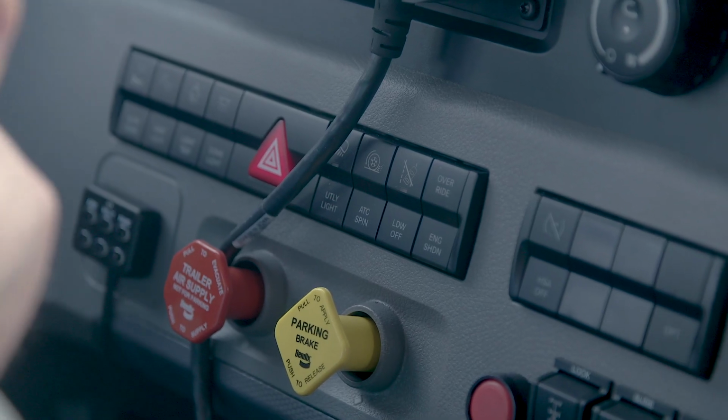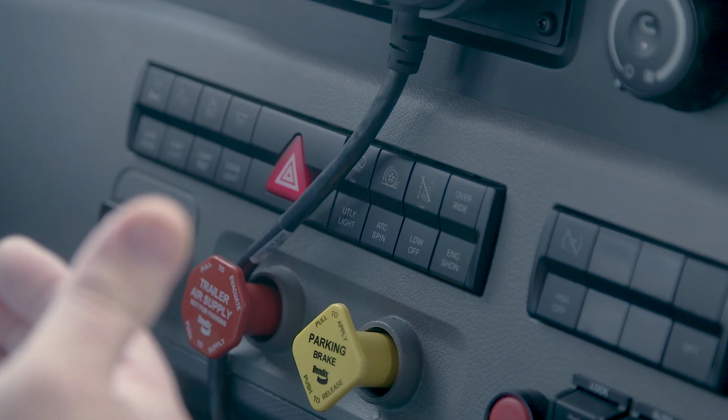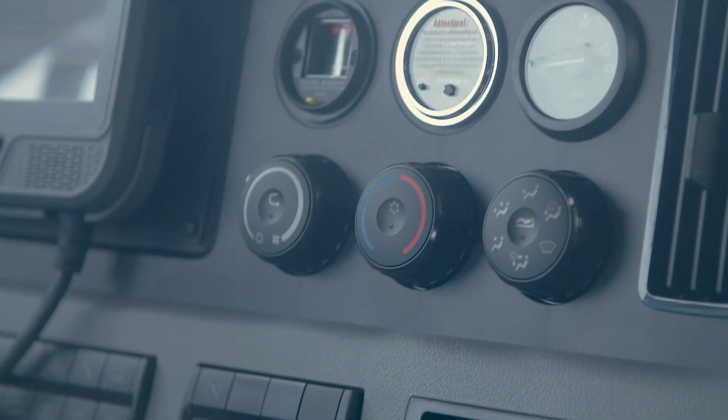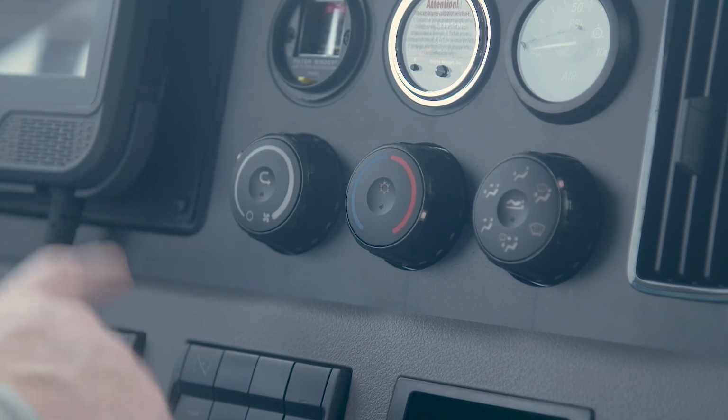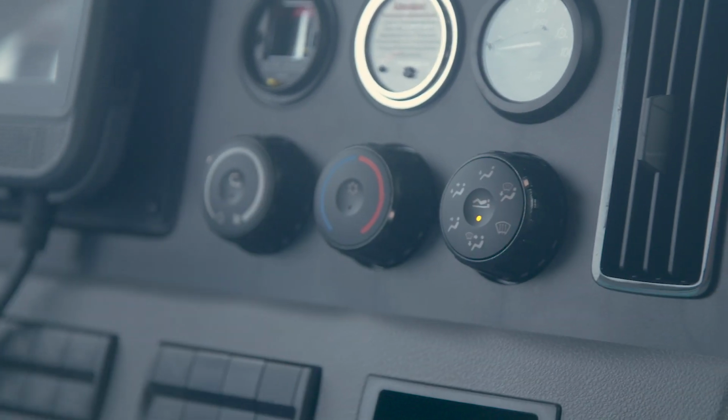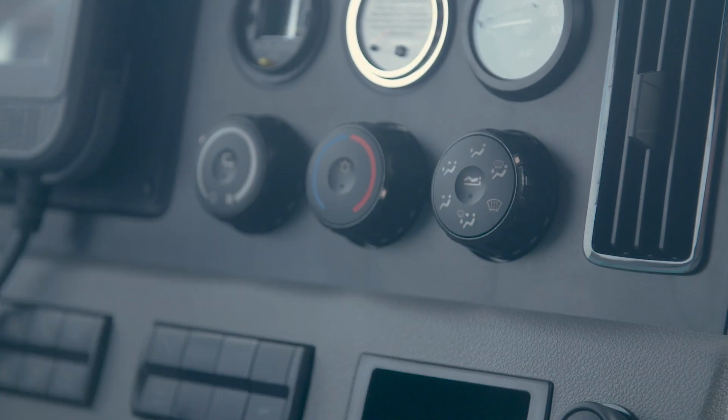Also, you have your brake controls. You have your yellow for your truck, you have your red for your trailer, and also you have your climate controls. Now on the climate controls, they're basically pretty simple. It'll tell you where the air is going to flow and everything, but you also have one that's got a little man, looks like he's sleeping.